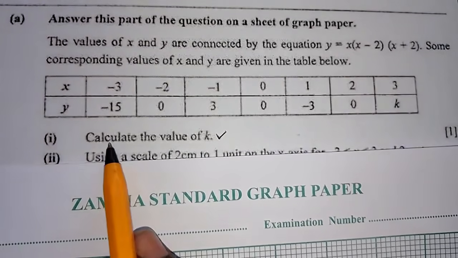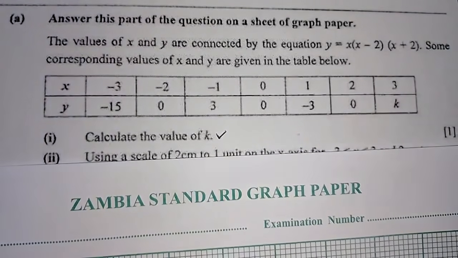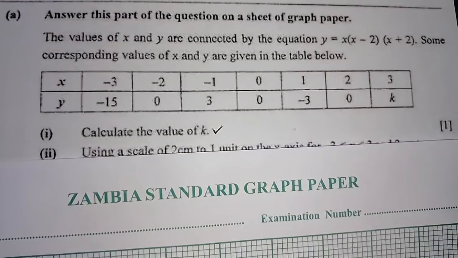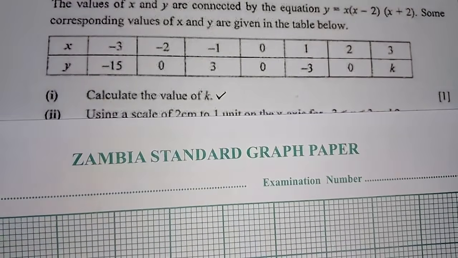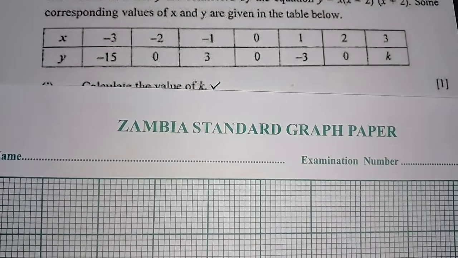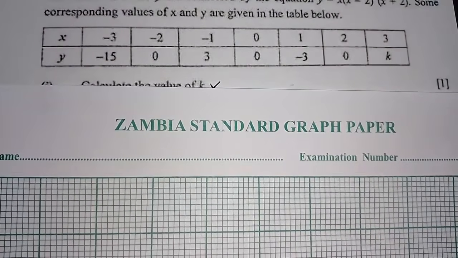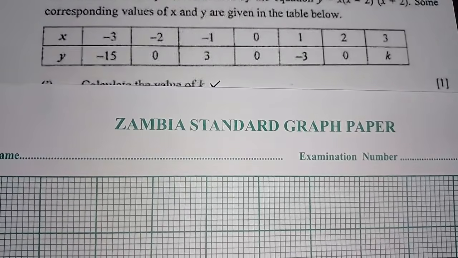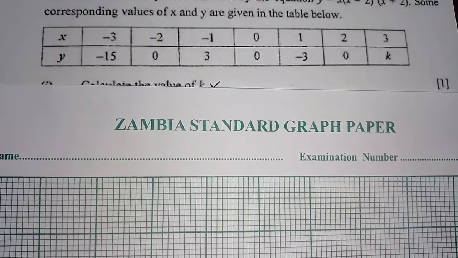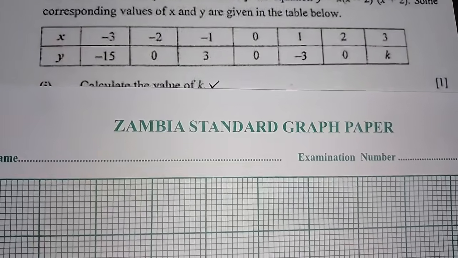The question is saying calculate the value of k. Calculate the value of what? The value of k. So how can you calculate the value of k? This is your graph paper. The way I'm going to answer this question on graph paper is the exact thing that you are supposed to do. Don't put your own things, please.